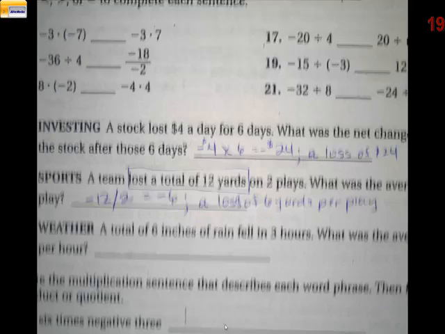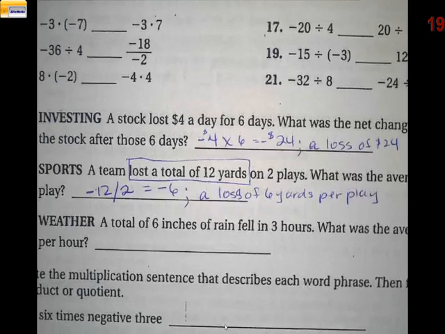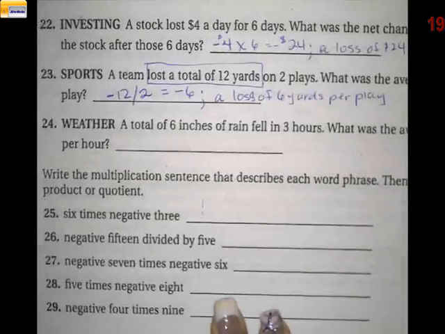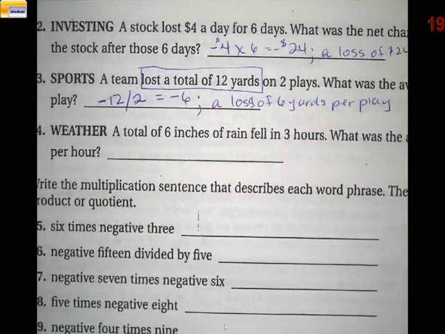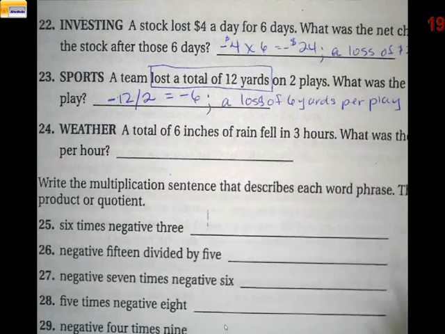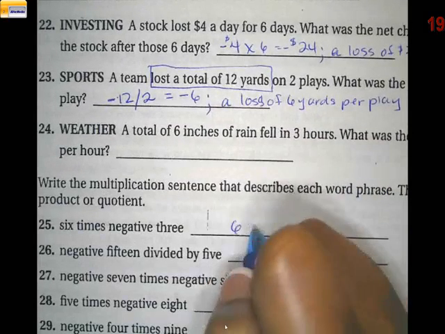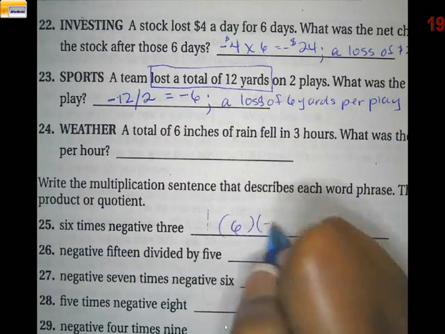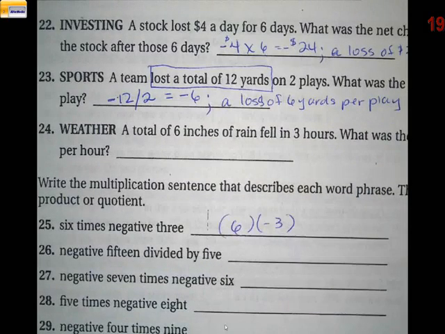Okay, and then let's just do 1 or 2 down here on the bottom. It says, write the multiplication sentence below. So for 25, 6 times a negative 3, that's pretty easy, right? 6 times a negative 3. I'm just going to write it like this. Negative 15 divided by 5.